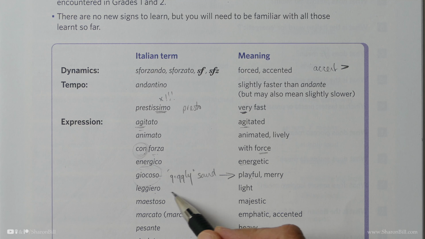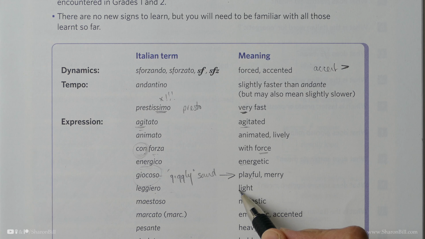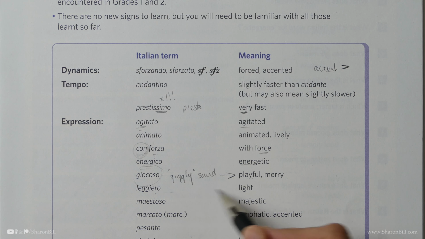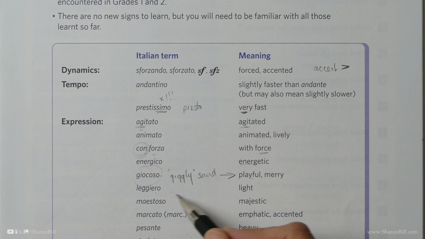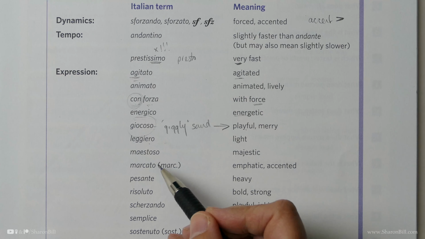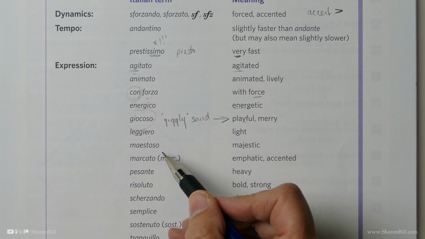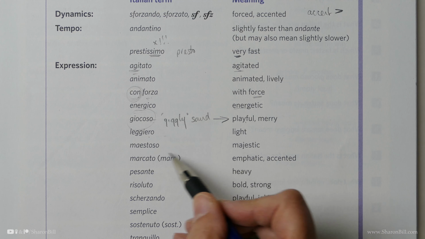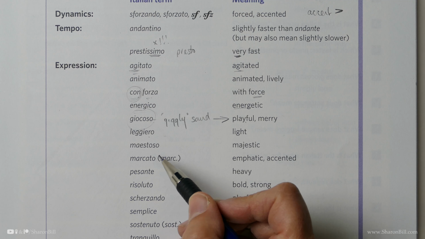Leggero, sometimes if nothing springs to mind, you're going to just have to do a little bit of revision. And so if that doesn't make utter sense to you. Maestoso, I just think it sounds like a very majestic sounding word anyway. It's very grand, maestoso.